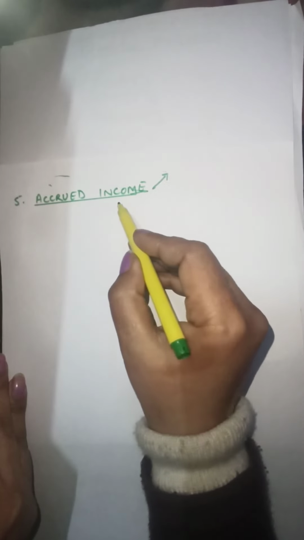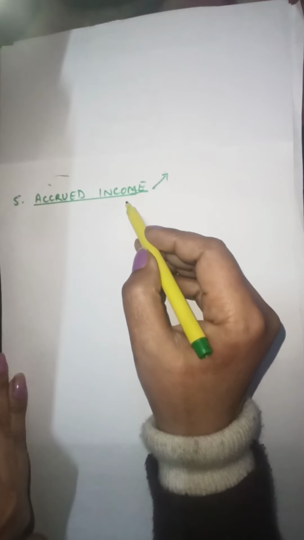Next, girls, after depreciation, we reach the fifth adjustment now. The fifth adjustment, children, is called accrued income. You understand the meaning of accrued? What is accrued? Accrued means receivable.